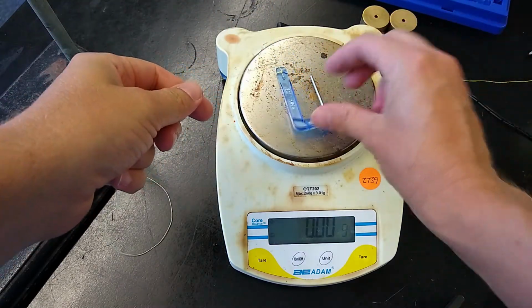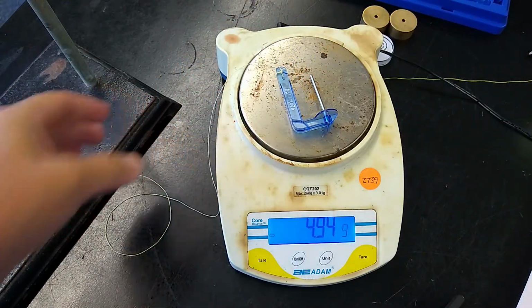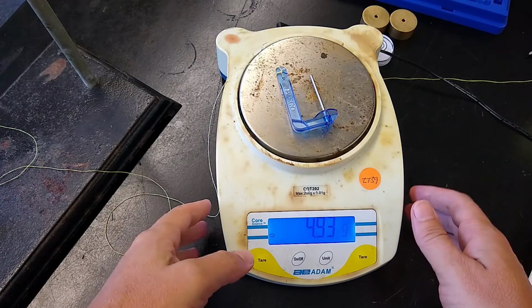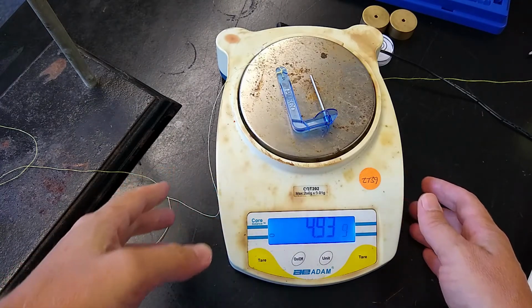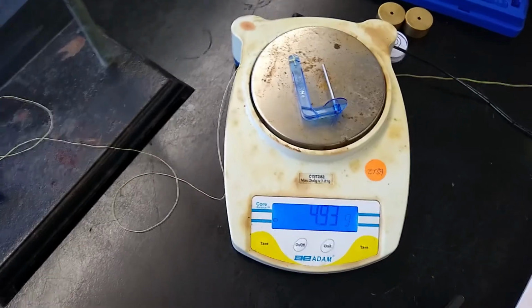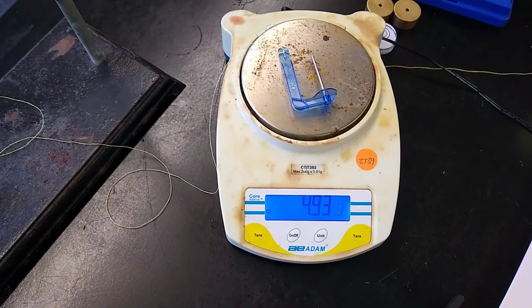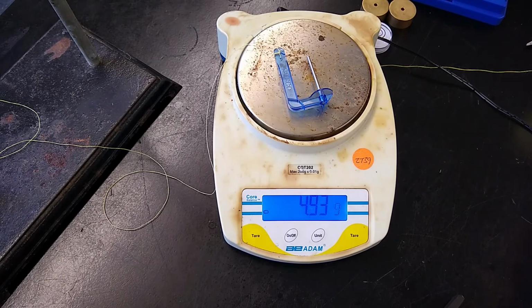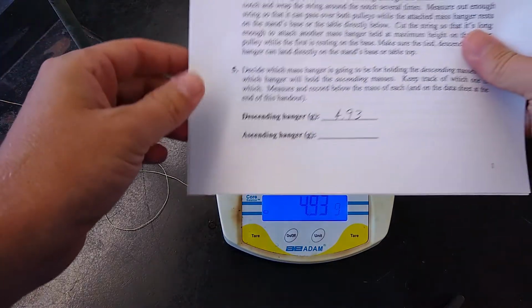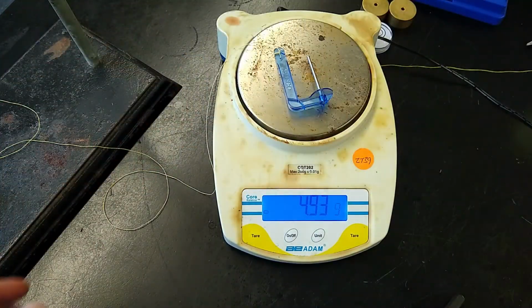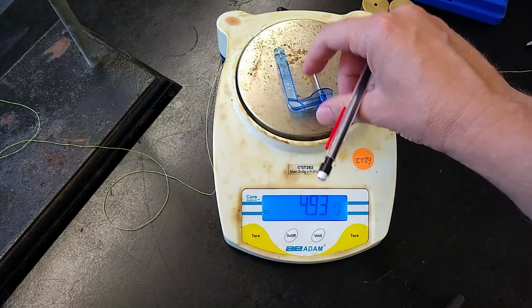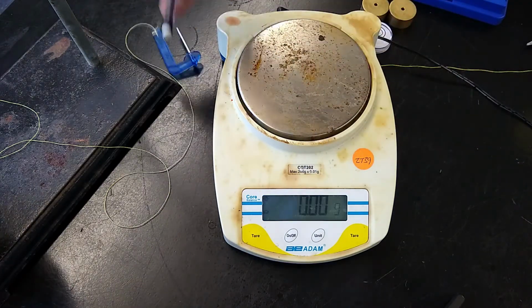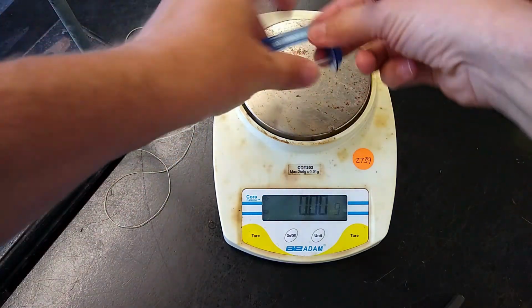Alright. And, well, according to this scale, it is 4.93 grams. Notably less than the 5 grams it's advertised as, if you want very much precision. So write that down. And then my ascending mass hanger is going to be this one.